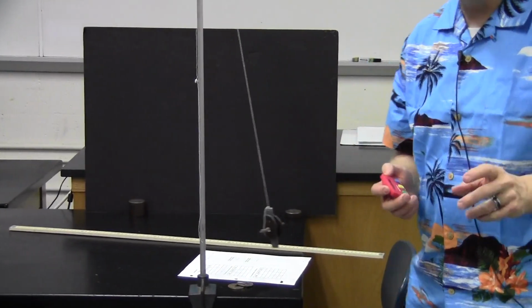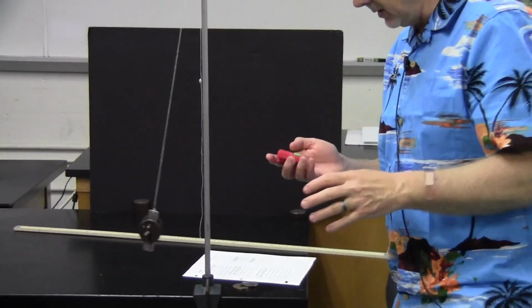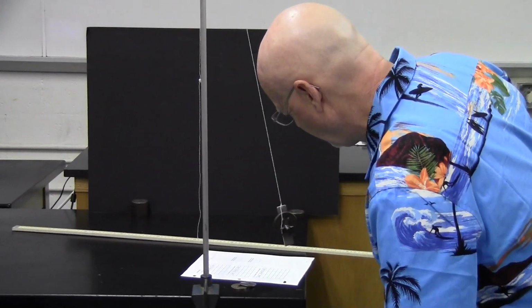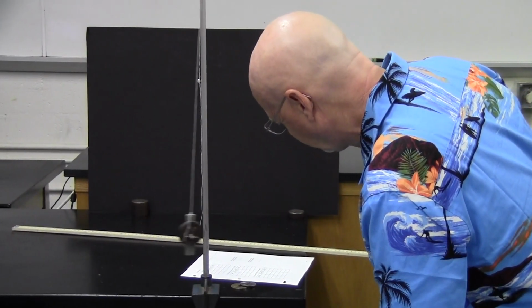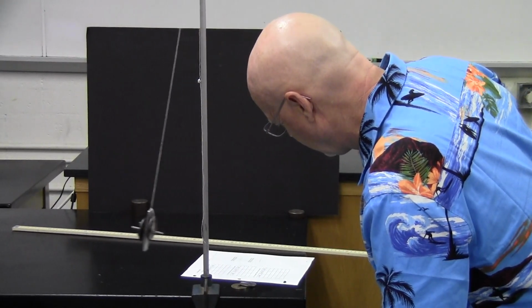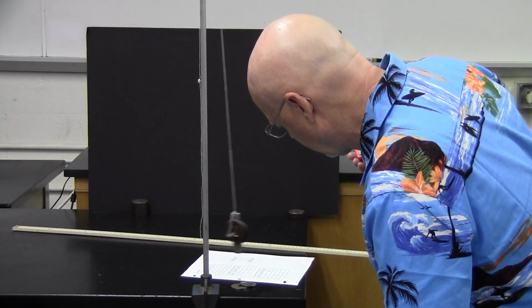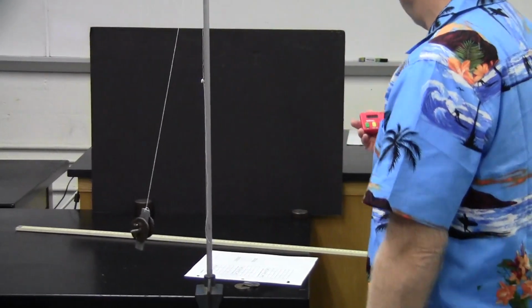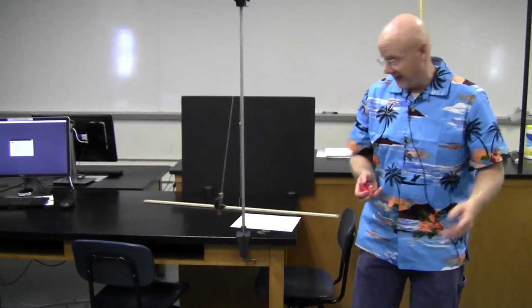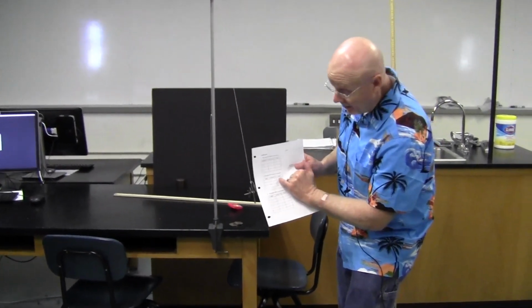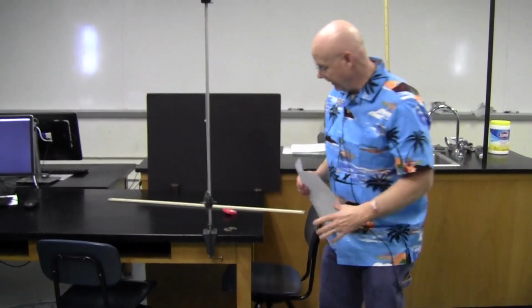And let's get the time for one swing by again doing 10 swings. All right, so ready, start. So 1, 2, 3, 4, 5, 6, 7, 8, 9, 10. All right, and 17.53. And so take that number and write it here, the time, and then of course divide that number by 10, and that's the time for one swing.